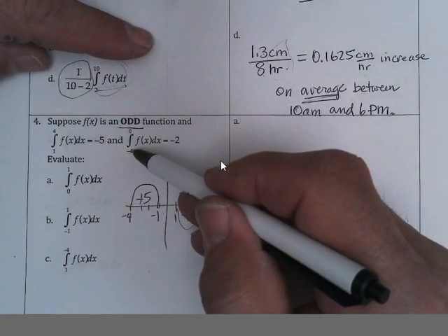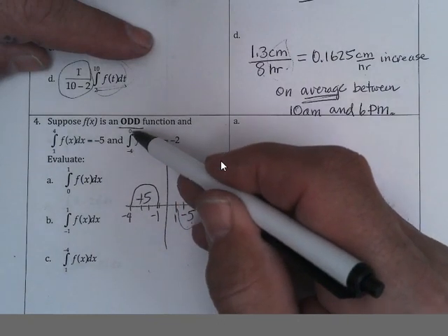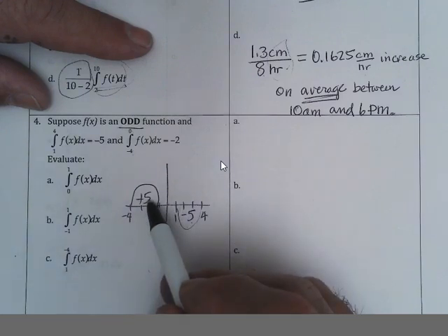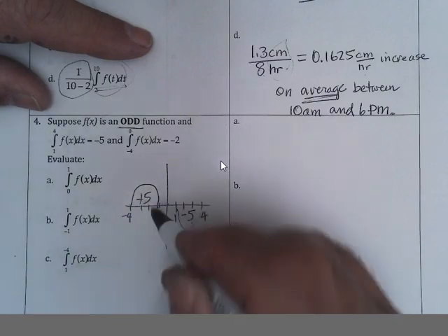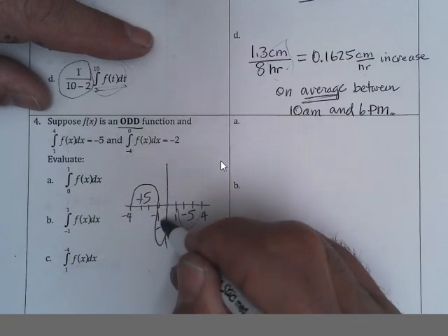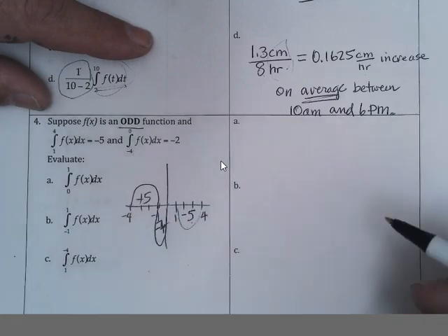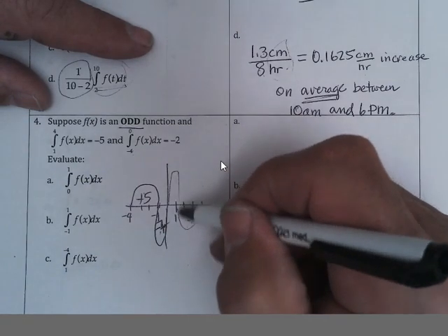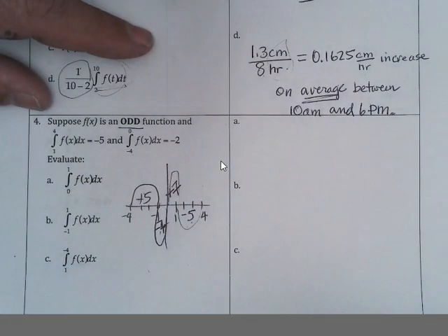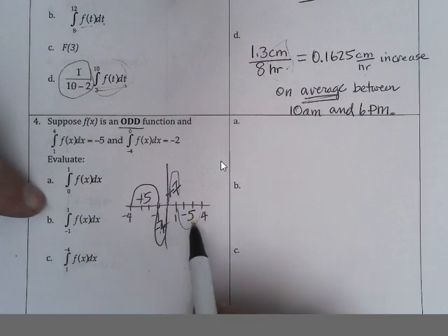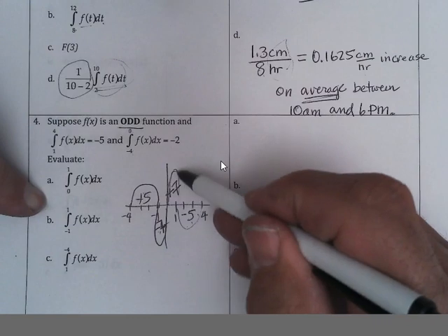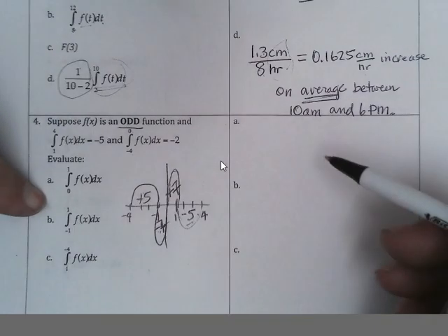And if between negative 4 and 0, negative 4 to 0, that's going in the right direction, this has to total negative 2. Well, if we already have plus 5 and we have to get down to negative 2, we're going to have to add negative 7. 5 plus negative 7 is negative 2. Well, if it's negative 7 here, there must be plus 7 here. So now we have a picture of what this is doing. Because it's odd, it's changing signs but symmetric. It's symmetric with the origin.